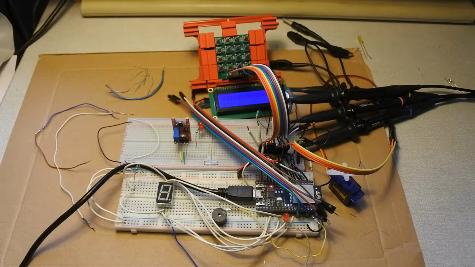All written in this case in AVR C, because I'm using the Arduino programming environment. That will change, by the way, and connected to an oscilloscope.